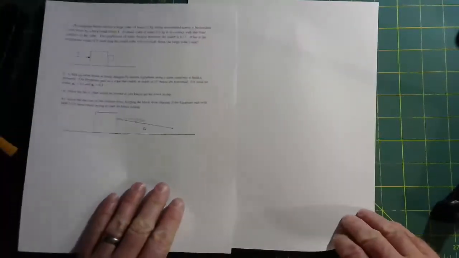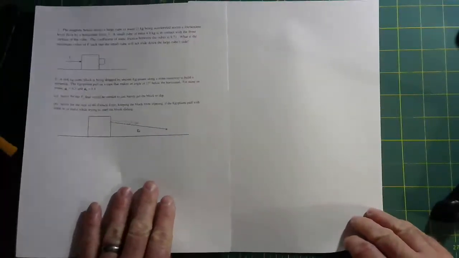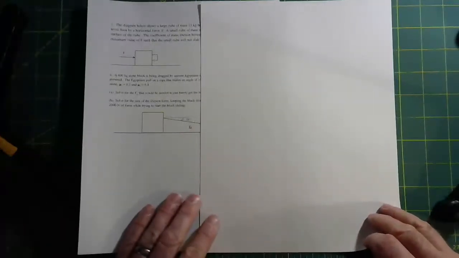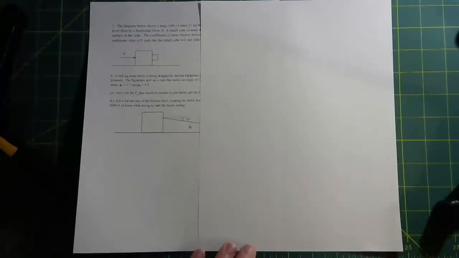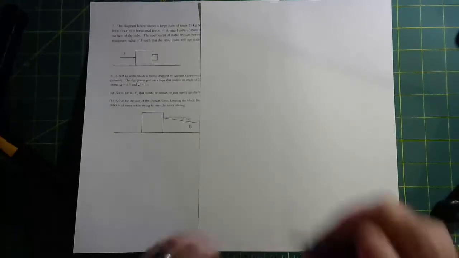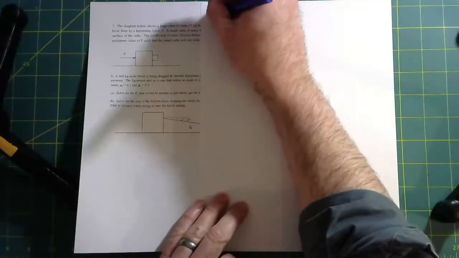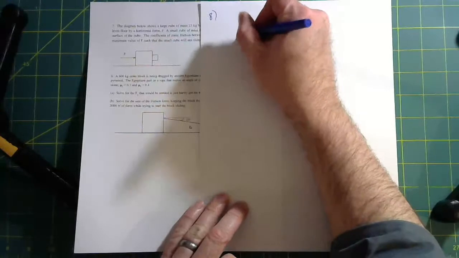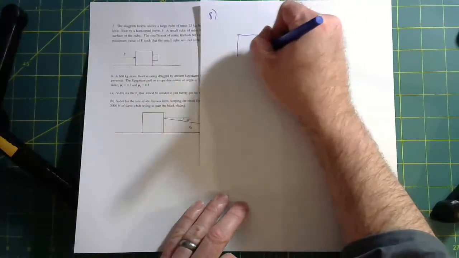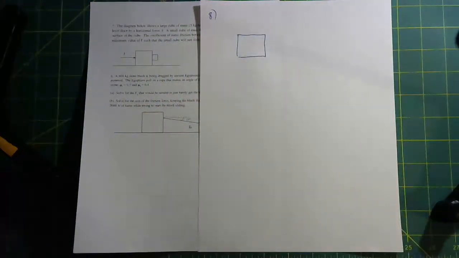Let's see, can I do it like this? Maybe. Here we go. Yeah, that'll work. So let's see here. We'll go ahead and sketch that. This is problem 8. Okay, so free body diagram. There's that big stone block.